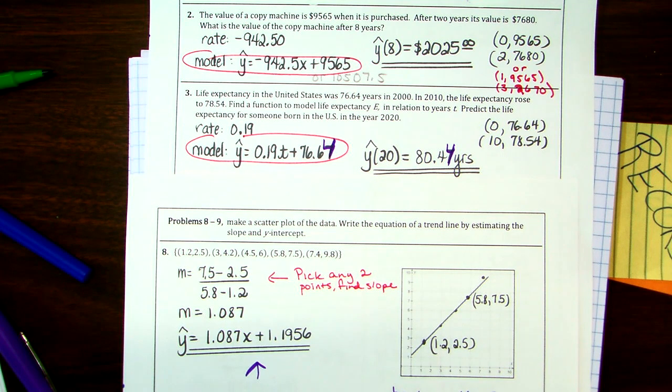Sorry, you didn't have your list. That's what you mean. L1. So we hit alpha, right? And then just click something.